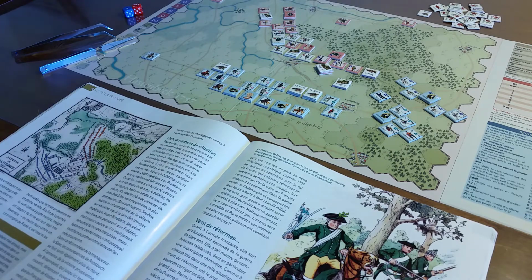What do they label the force unit as, a combat point, 400 men, 300 for cavalry, 6 to 12 cannons. That's per combat point, 1 hour turns, 400 meter hexes. So that's definitely what I consider a higher battlefield scope and view and scale.